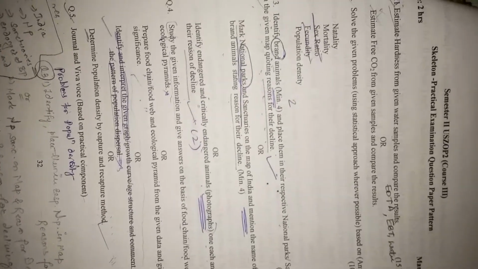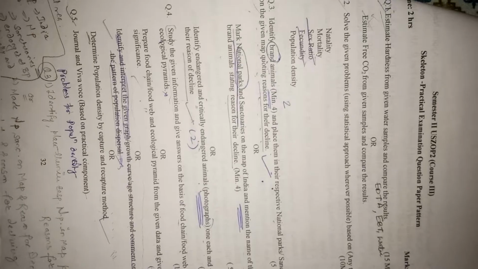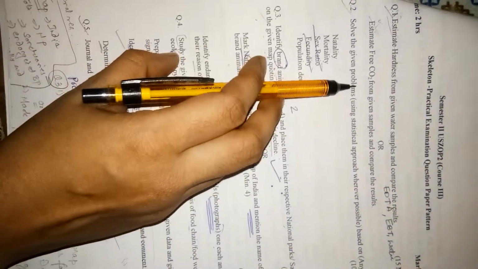Along with that, if a viva is asked, you have to prepare for viva: what is hardness, what was the burette solution, what is the end point, what was the indicator used. Questions related to these will be asked. How will you distinguish a hard water from a soft water? Tell the characteristic features of hard and soft water. Questions like that may be asked in the viva, along with the performance and the aim, requirement, principle and observation that you have to write.